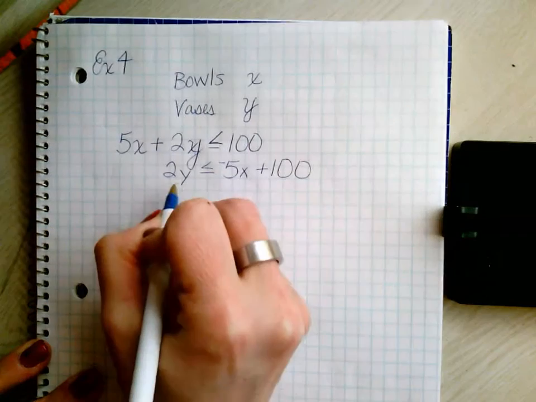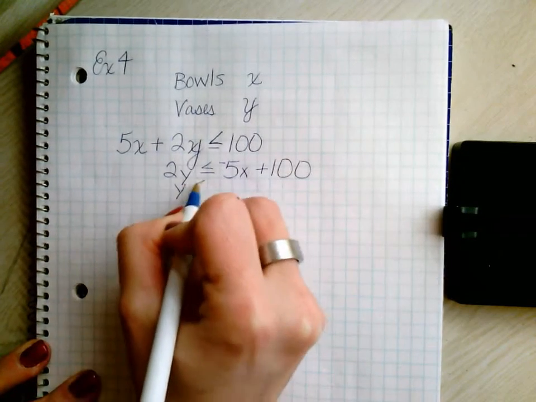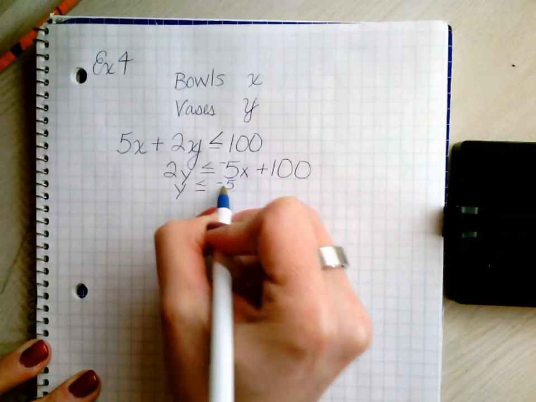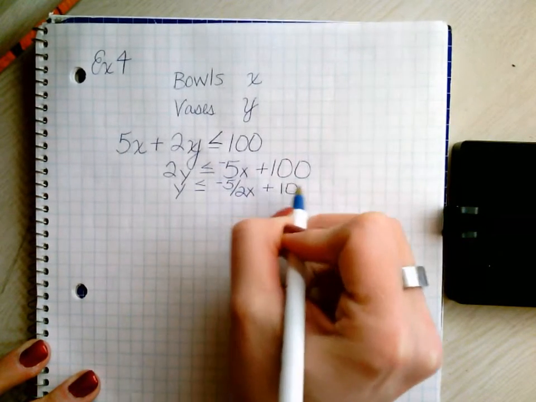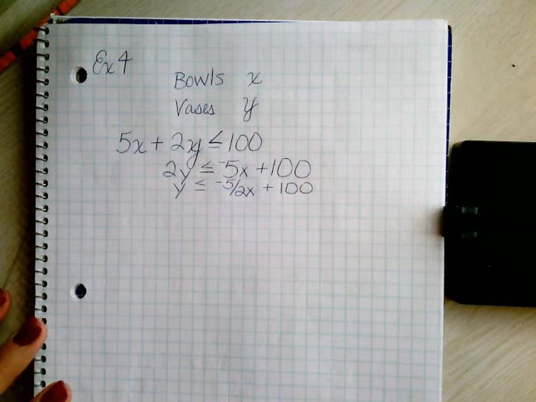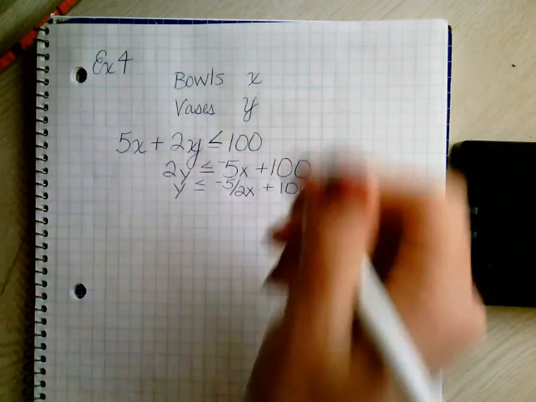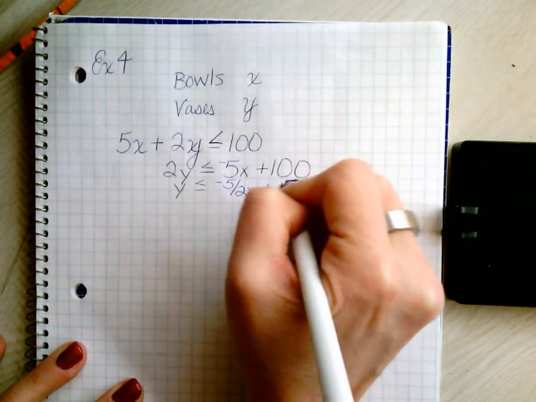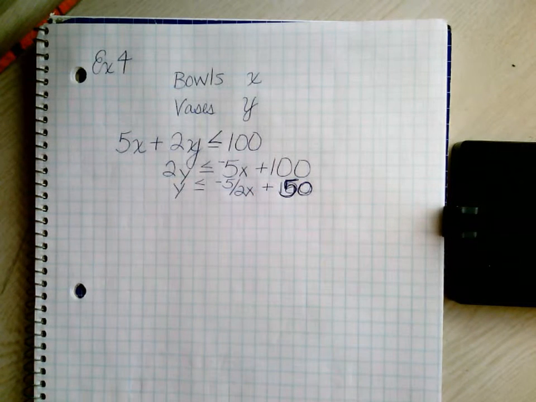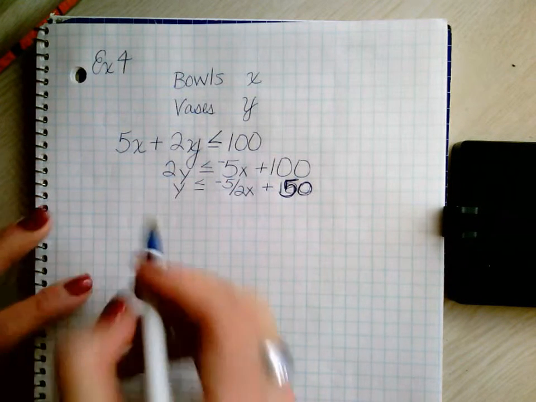Divide everything by 2, and I get y is less than or equal to negative 5 halves x, there's my slope, plus 50. Okay, my y-intercept is at 100. Oh, no, I mean 50, Mrs. Myers. My y-intercept is going to be at 50. So now that I have that information, I can graph.